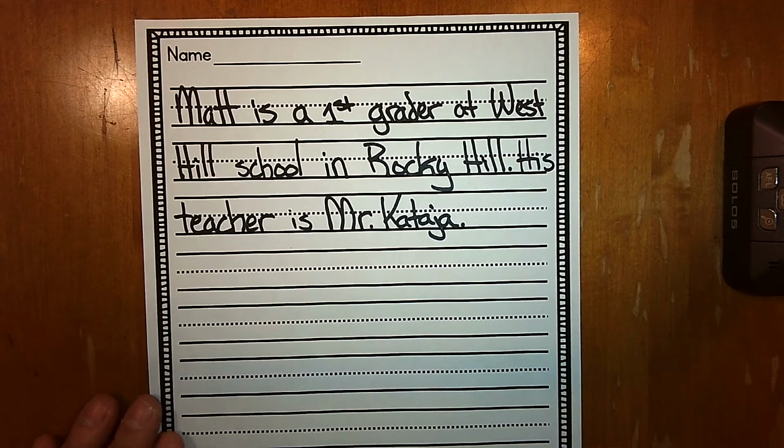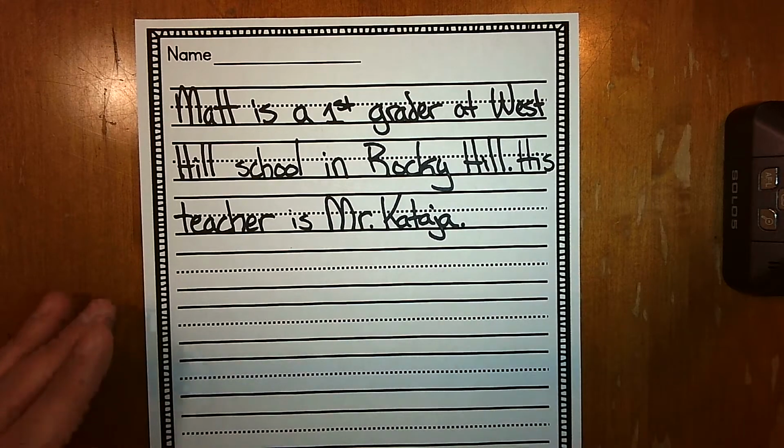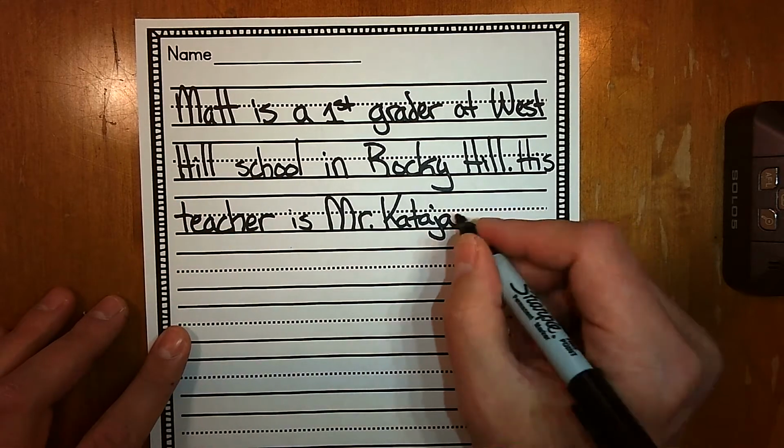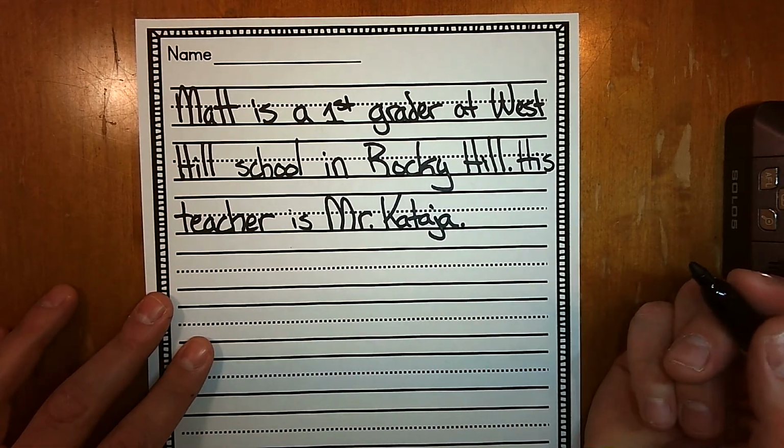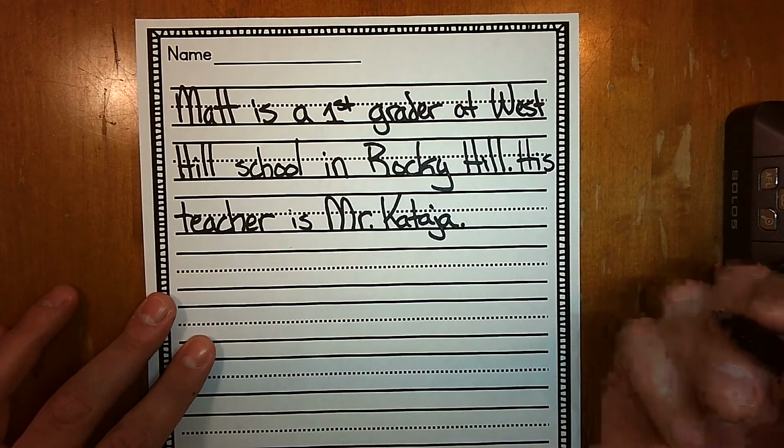I could just stop right there, but this is why we're doing this lesson, and this is what I want you doing. You are going to now add more, another sentence or two. You're going to describe your setting and any other characters that may be important. You could introduce them. So I'm going to add on to this, and I want you to think about how you can add on to your story. Matt is a first grader. His teacher is Mr. Kataja. So remember, he hates writing. But what else about Matt?